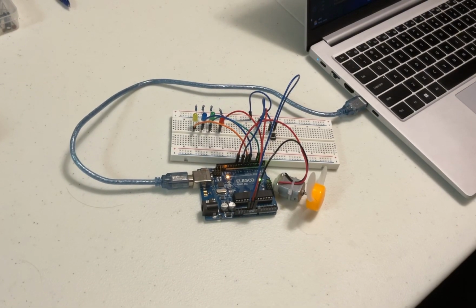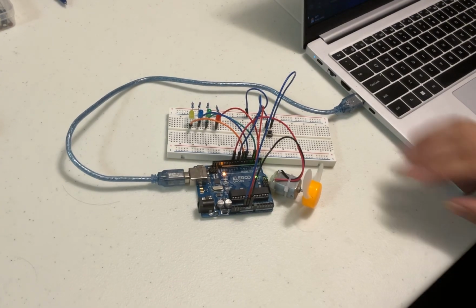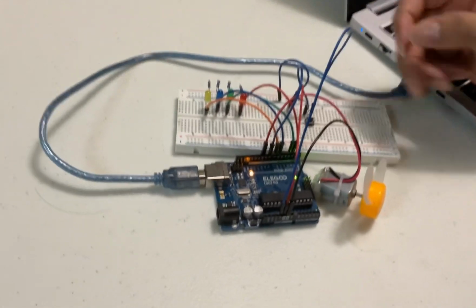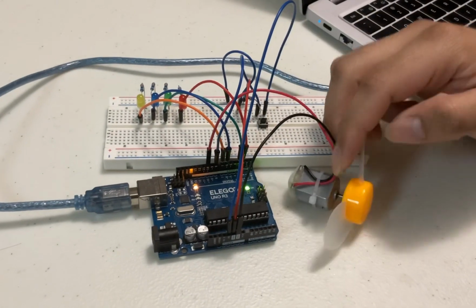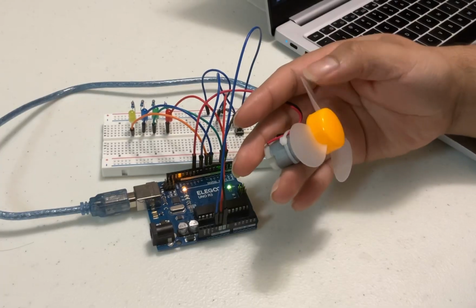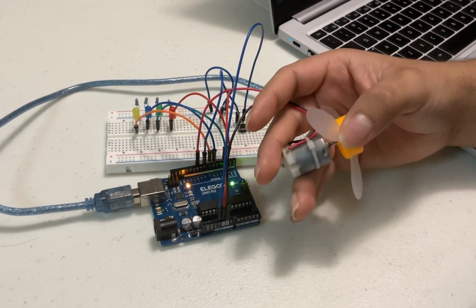Hello, today I'm going to explain Lab 3 for computer programming. What we have here is our circuit. We have an array of LEDs, a button, and we're going to be using a motor. To make sure that we know that the motor is running, we're going to be using this fan to make it move, so you can see that the motor's running.